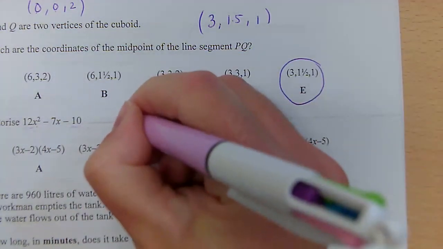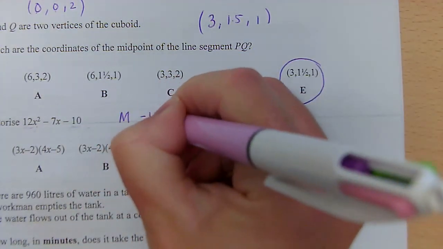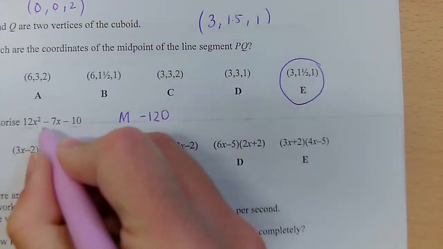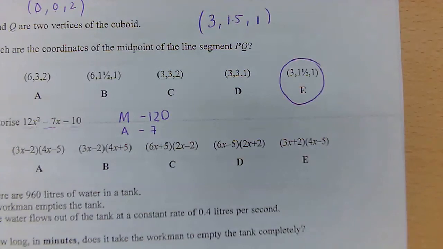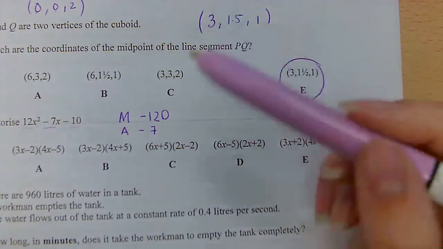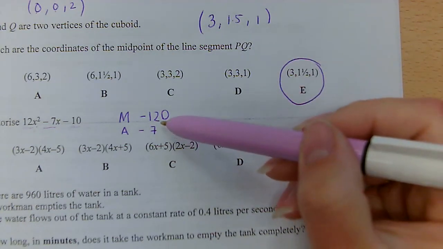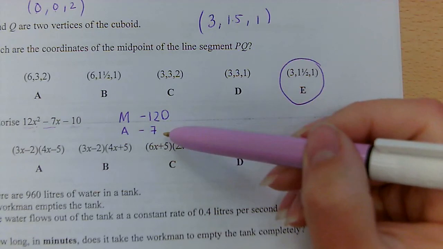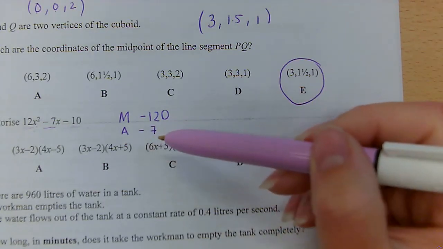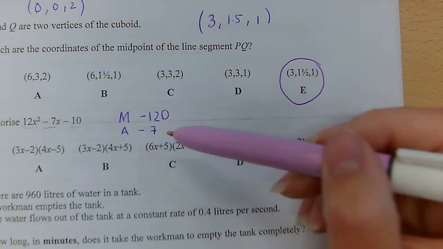So I'm looking for two numbers that multiply to make minus 120, but add to make minus 7. Okay, so for those two numbers, what am I going to have there? Let's have a think. So I'm going to have one that's positive, one that's negative, and there's a difference of 7 between them.